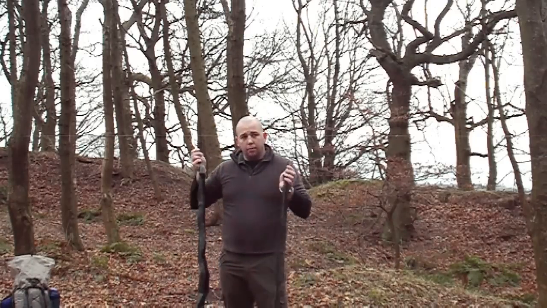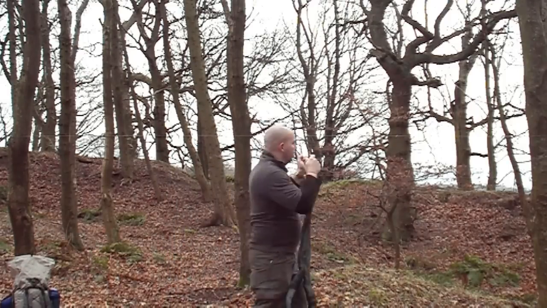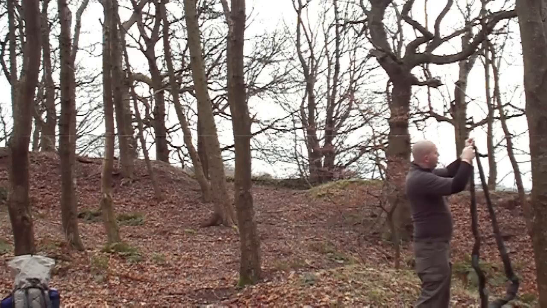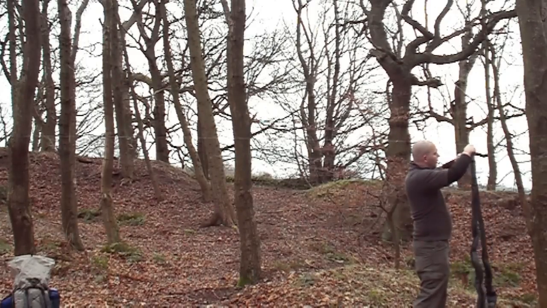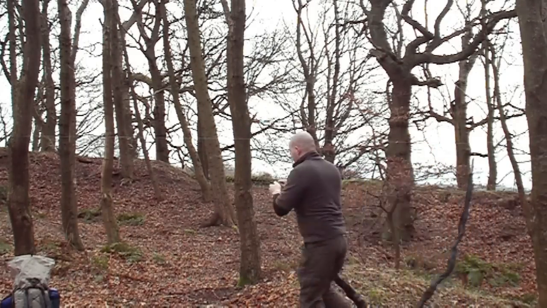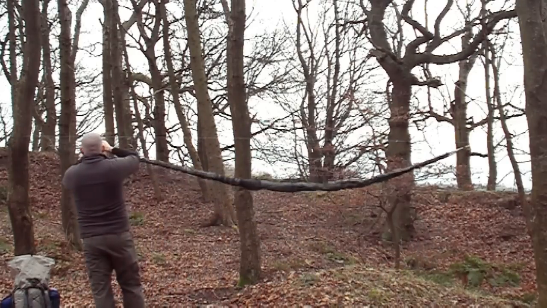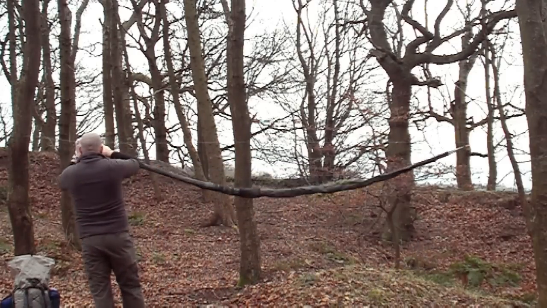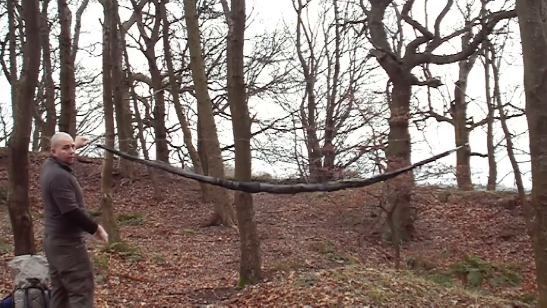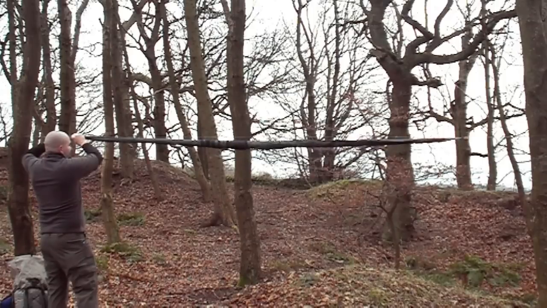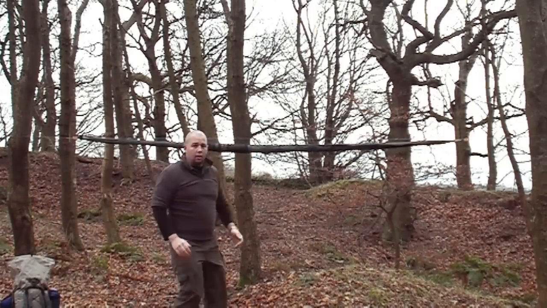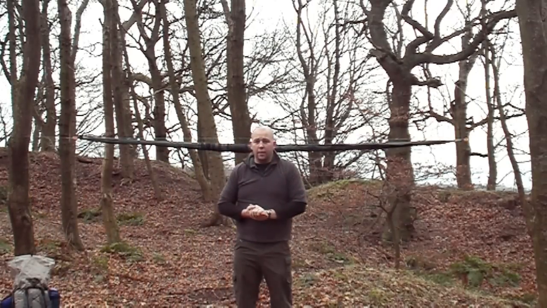I'm going to clip these onto my prusiks, centralise my tarp using the prusiks, which allow me to move the tarp from side to side and get it square between the trees. Now using the prusiks, I can slide my tarp out so it's taut. And there we go, my tarp's up ready to be pegged down.